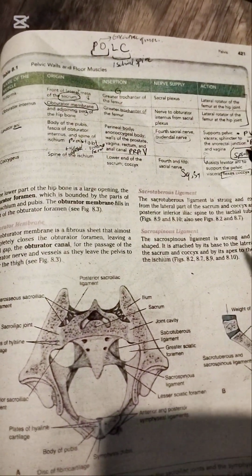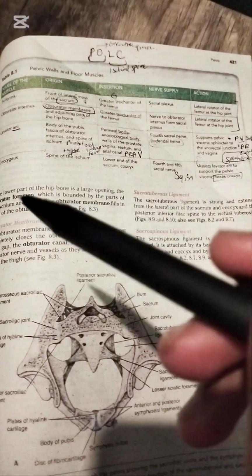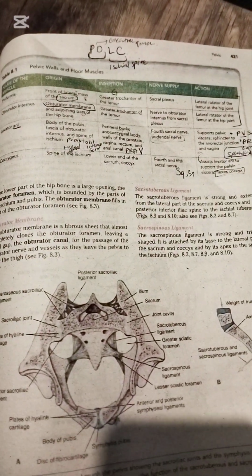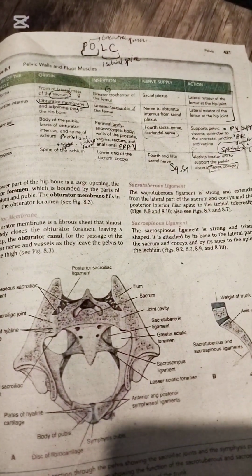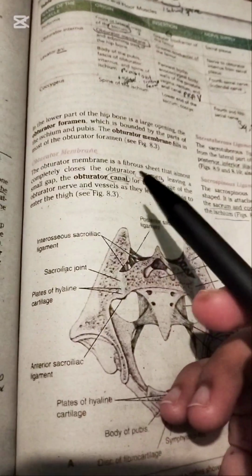What are the actions of the levator ani? It is just going to support the pelvic viscera, and it is also going to act as a sphincter for the anorectal junction and the vagina. And what is the function of the coccygeus? It is going to flex the coccyx, and it is also going to assist the levator ani in supporting the pelvic viscera.